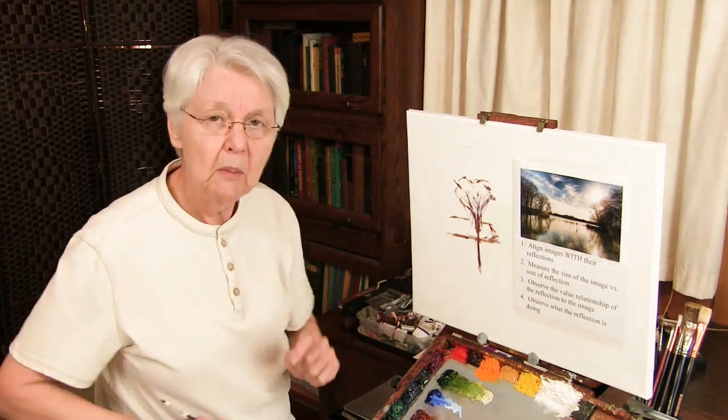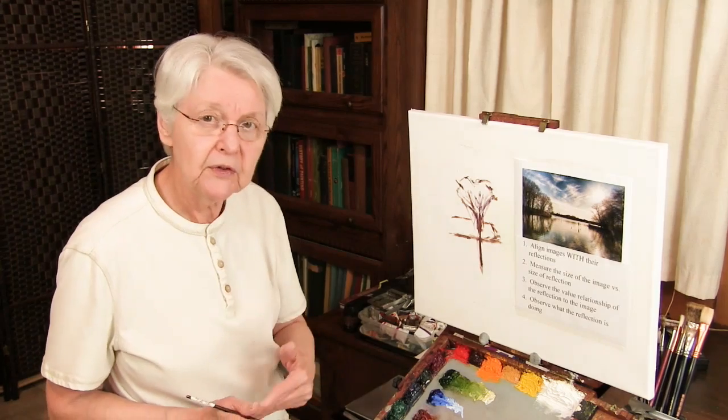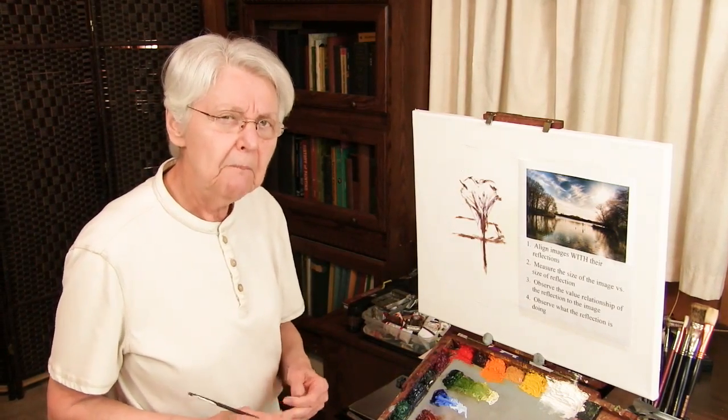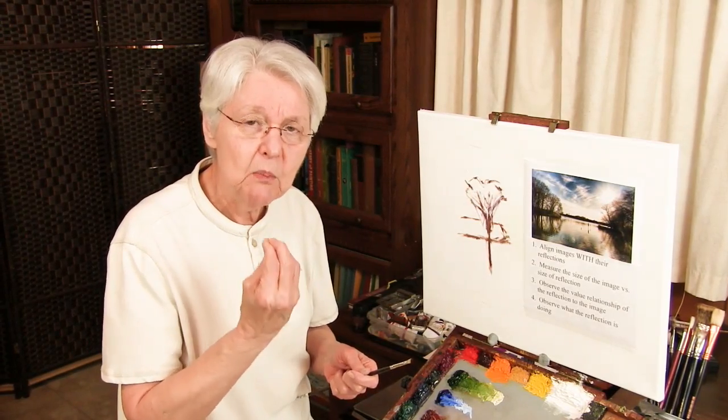That's point number 1. Point number 2, measure the size of the image versus the size of the reflection. Now, in very rare instances are you going to see an exact mirror image.